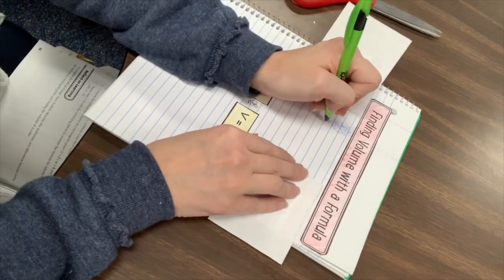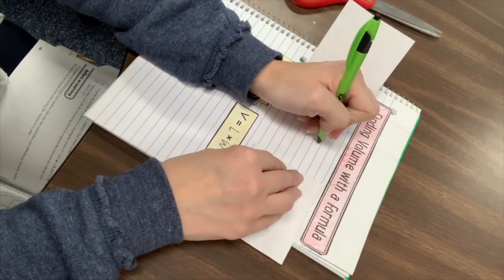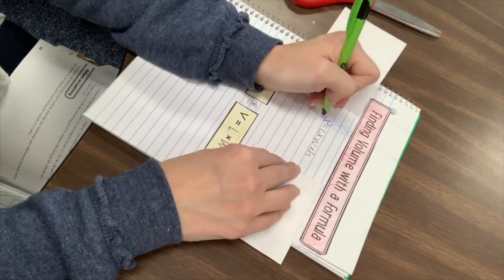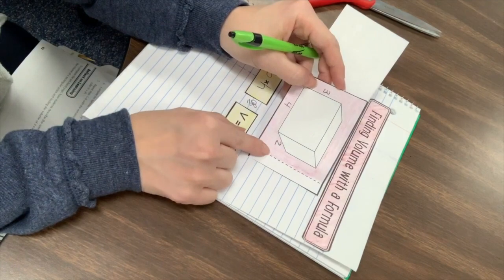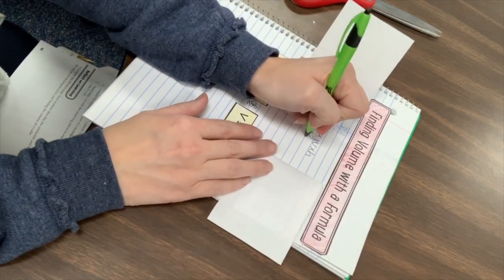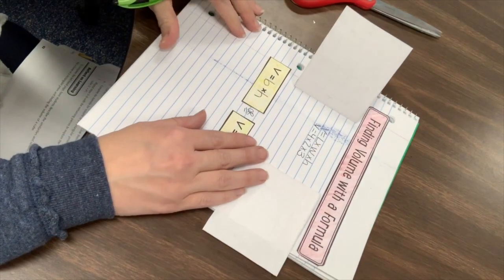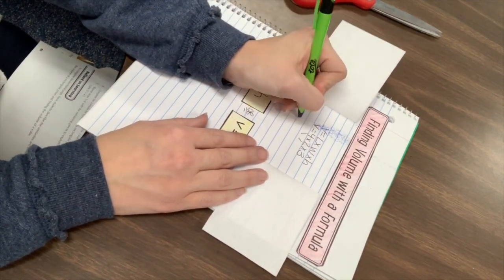So under this flap, I want you to write volume equals length times width times height. Then I want you to write again, volume equals 4 times 2 times 3. Then I want you to do this.